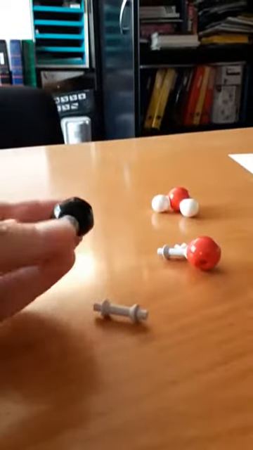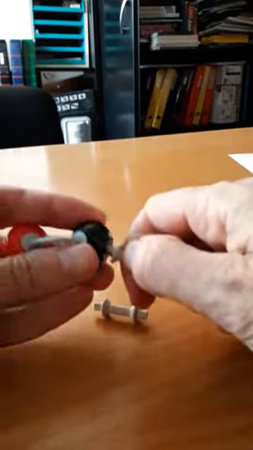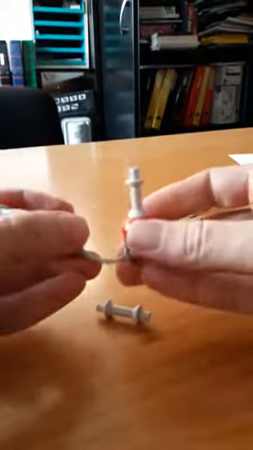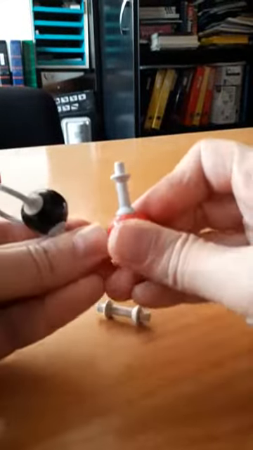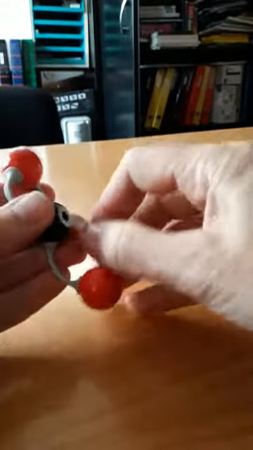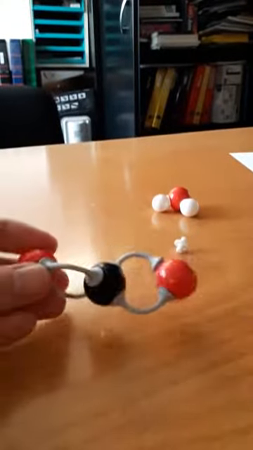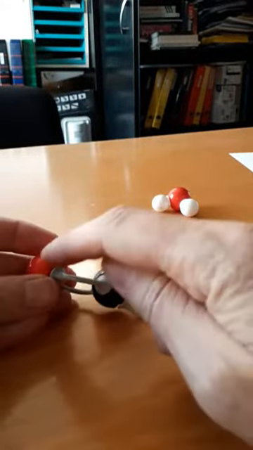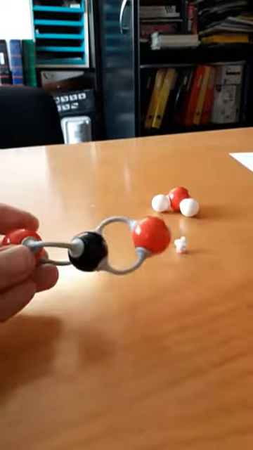It's the same bonds, don't forget, it's the same bonds. I will put this one with this one, and this one will connect with this double bond. And what do we have now? A linear molecule, carbon, oxygen, oxygen, namely CO2.